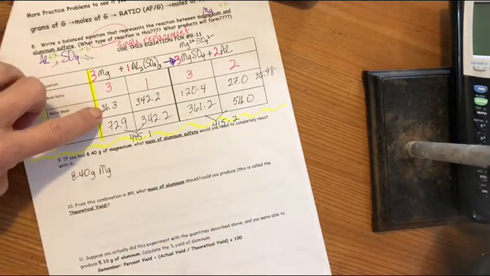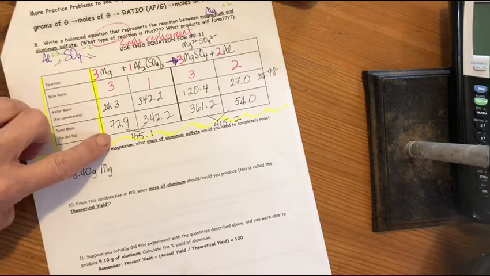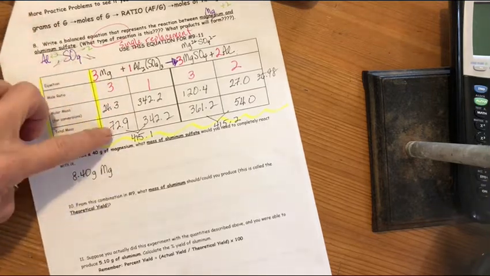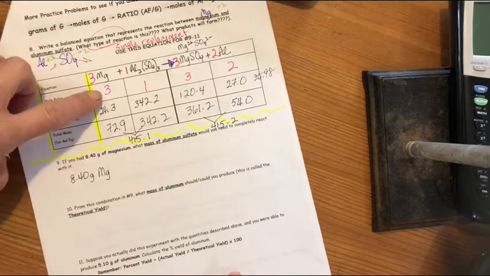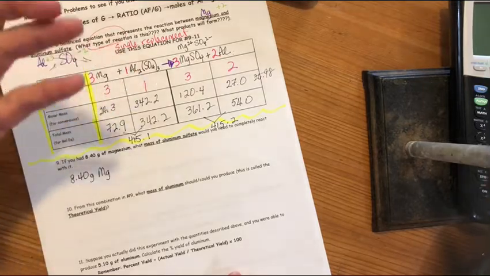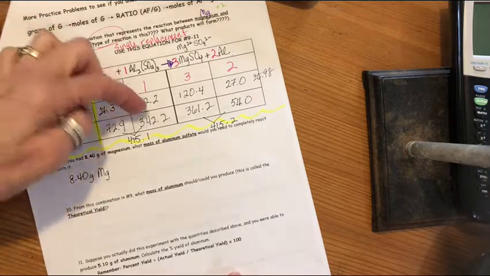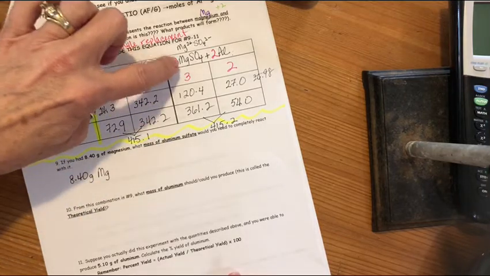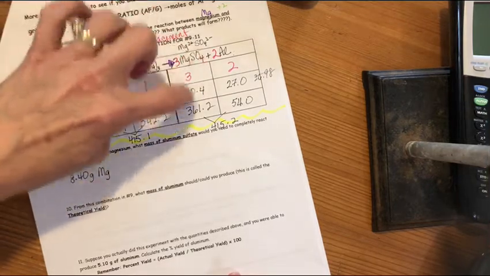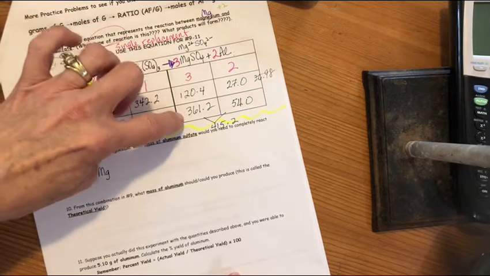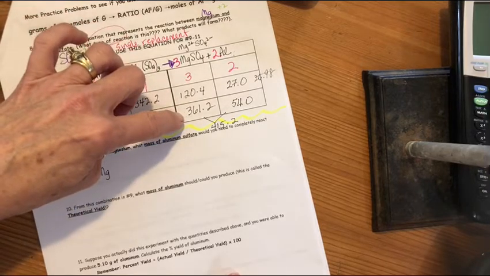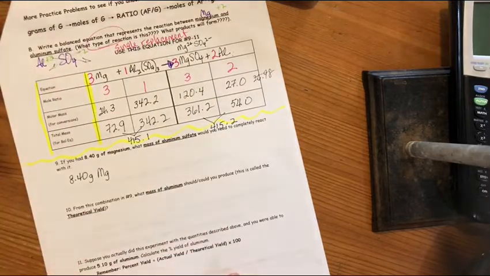3 times 24.3 is 72.9. That's the total mass of magnesium we need, but it's really only 3 atoms, or 3 moles worth of atoms, I should say. 1 of these, so we just transfer that molar mass down, makes 3 magnesium sulfates, so 3 times 120.4 is 361.2. And then 2 times 27, of course, is 54.